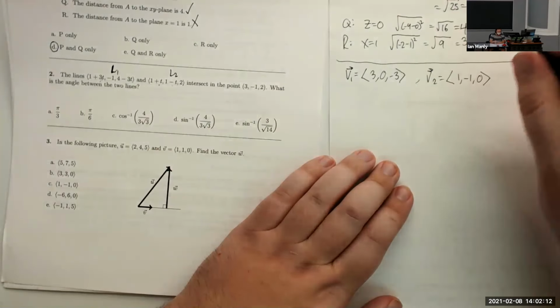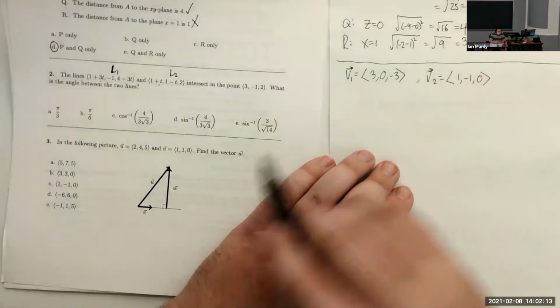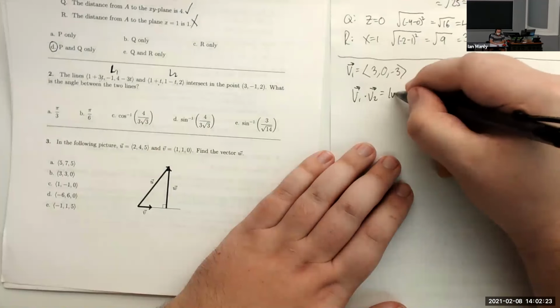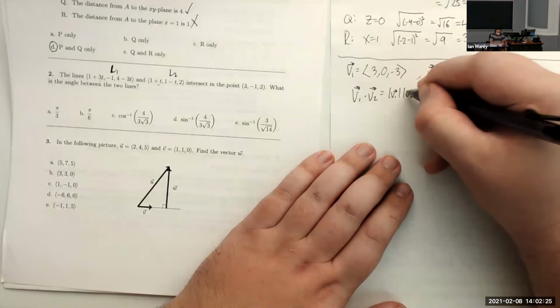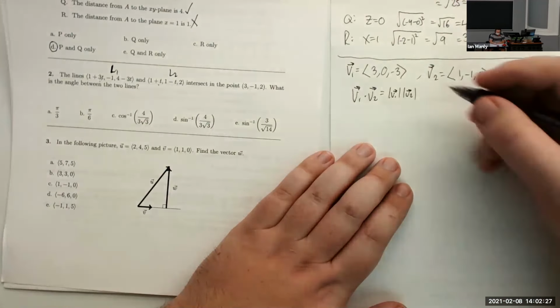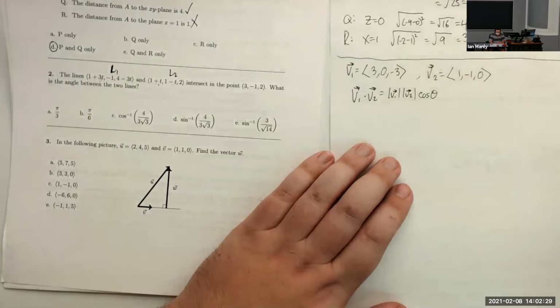Like that. All right, and then all we need to do here is do the dot product between these two. And remember that that's going to be the magnitude of V1 times the magnitude of V2 times cosine of the angle between them.